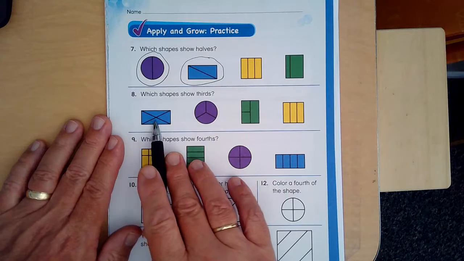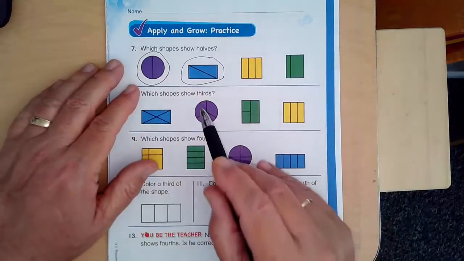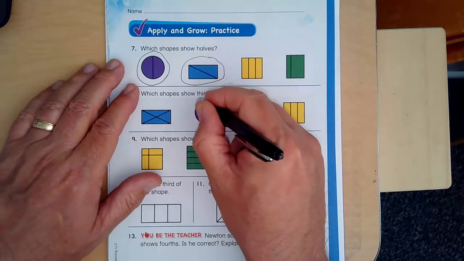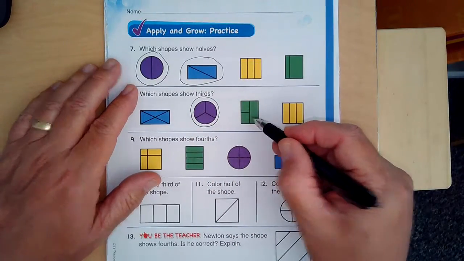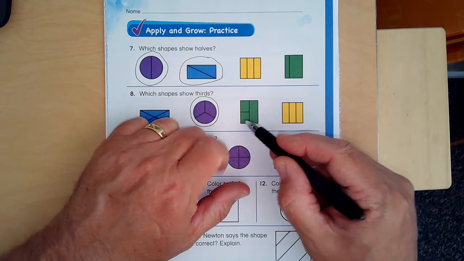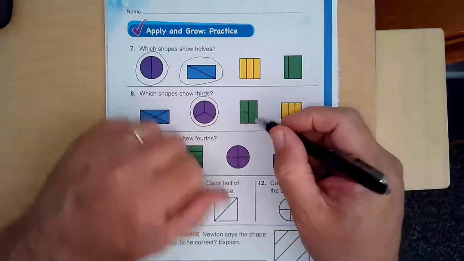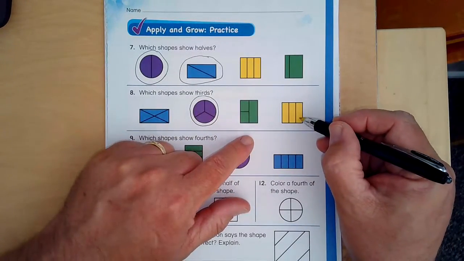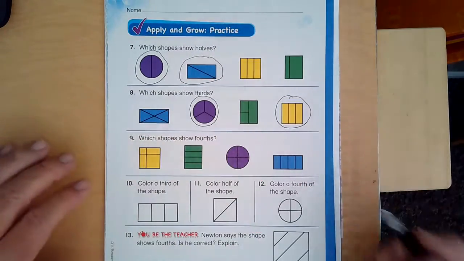Let's see. Thirds, 1, 2, 3. It's got an extra one. That's not thirds. 1, 2, 3, and they all look the same. This shows thirds. 1, 2, 3. Oh, it has 3 sections, but wait a minute. These 2 are small and this one is big. So it is not equal. They're not showing thirds. And 1, 2, 3. It does show thirds. 3 equal sections.